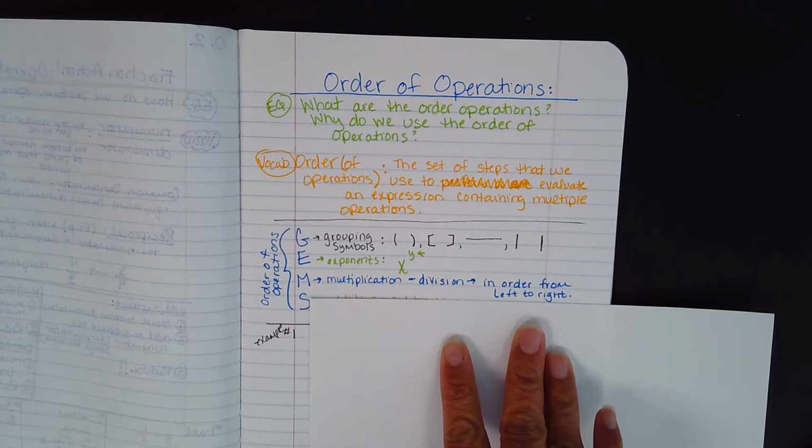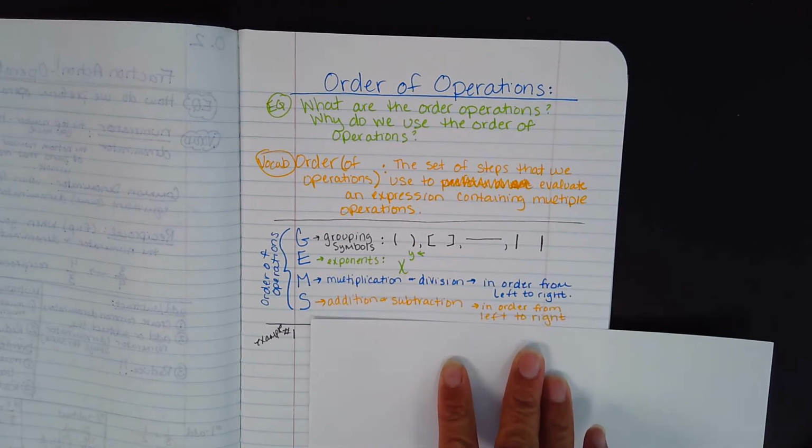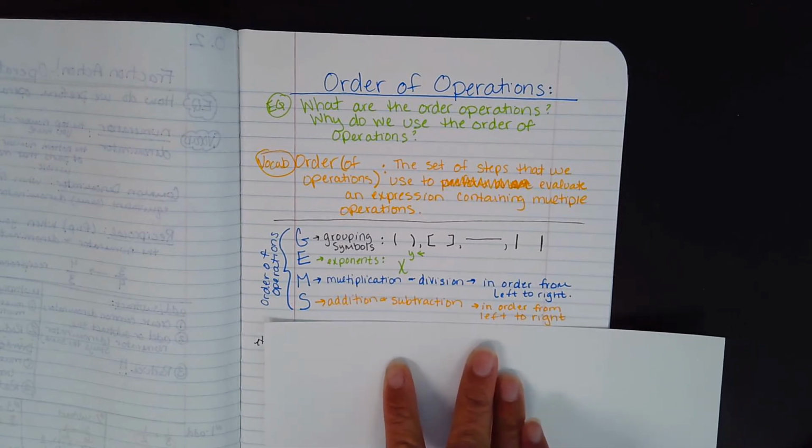So you don't do them in order of multiplication first and then division. I know that's a common misconception. You just do whatever comes first, left to right. And then lastly, the S, once again, stands for both addition and subtraction in order from left to right. So those are your order of operations.